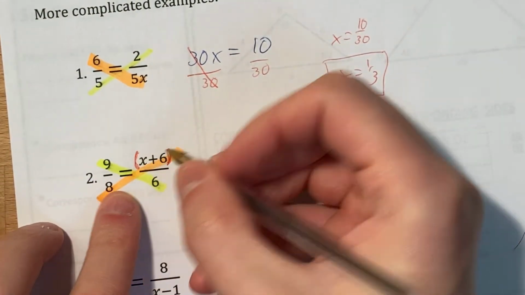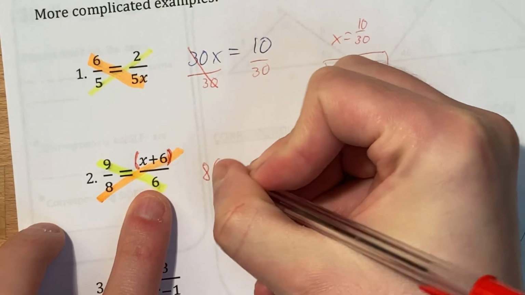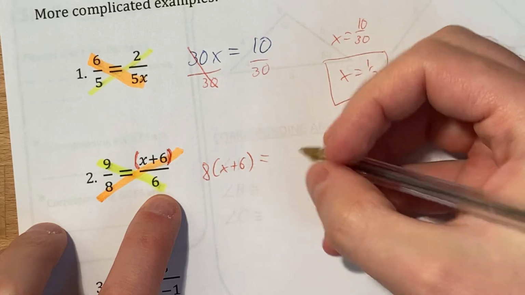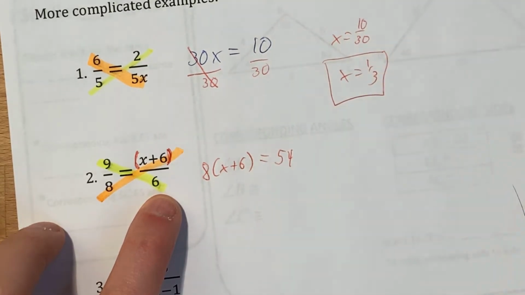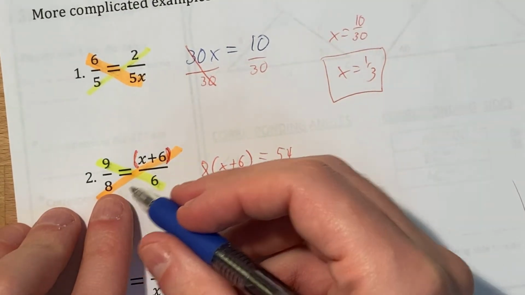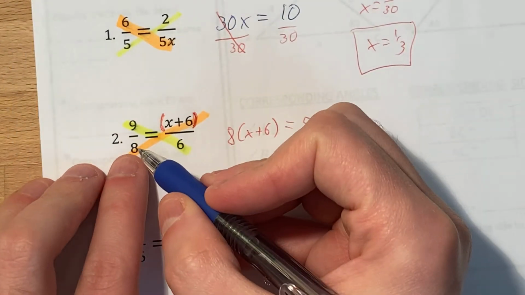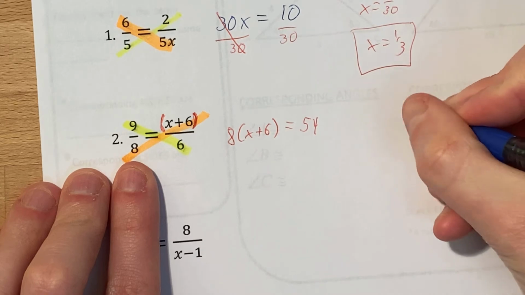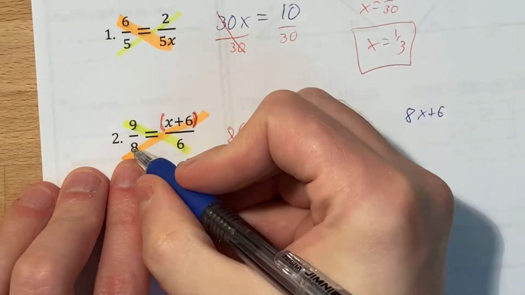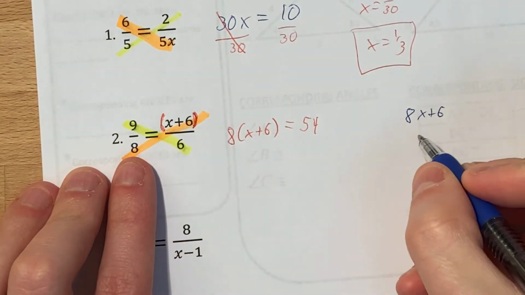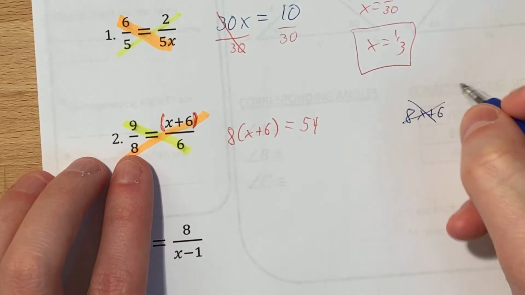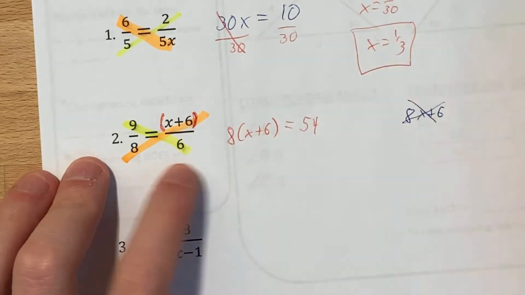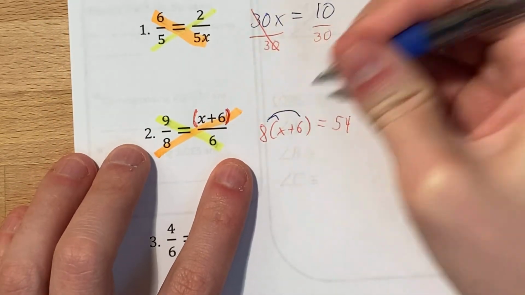Because when you do 8 times x plus 6, you need to put the parentheses there. 9 times 6 is 54. If you do not put the parentheses there, then people are very tempted to say, well, 8 times x plus 6 is 8x plus 6, right? 8x plus 6. And they'll write that, but that is completely wrong. This entire thing, x plus 6, has to be multiplied by 8, which means the 8 actually needs to be distributed.